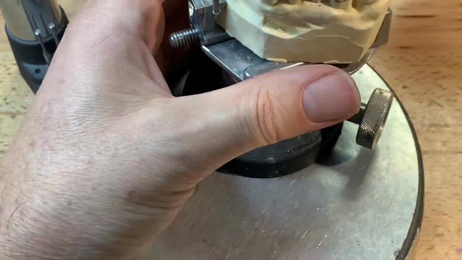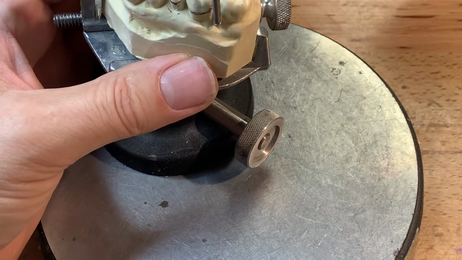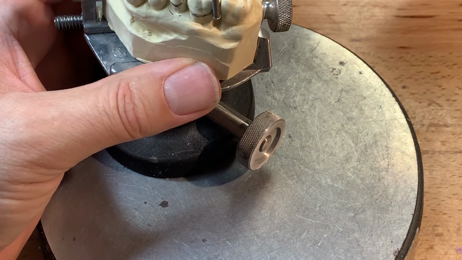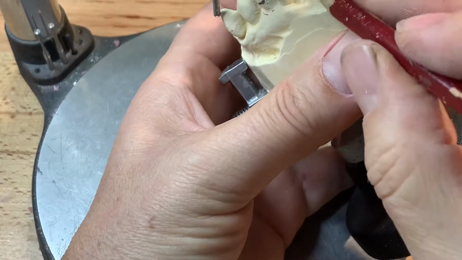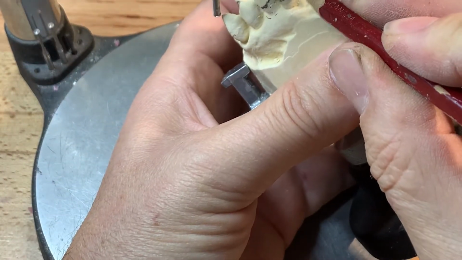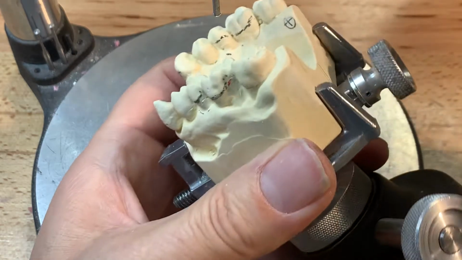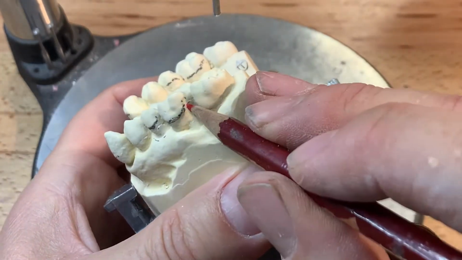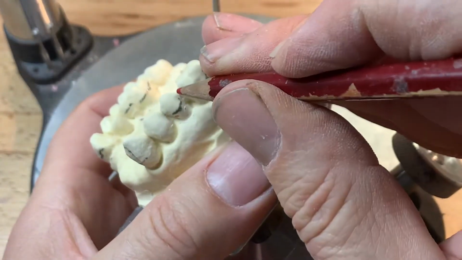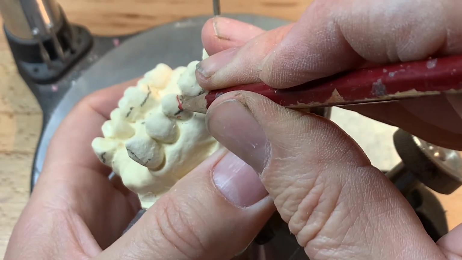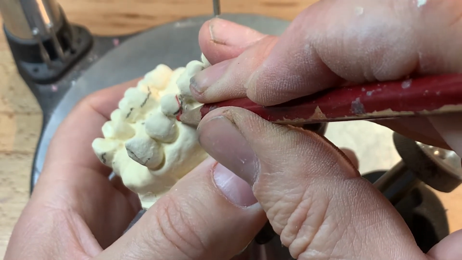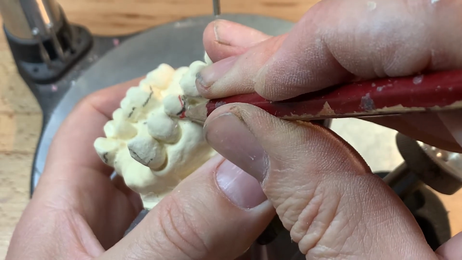I'm going to mark where this, I lift it up until it touches the tooth just below the height of contour. Sorry, I was off the screen here. You can see the red dot I've made. So these will be the terminal ends of my embrasure clasp retentive arms.